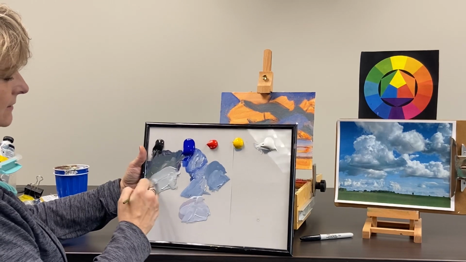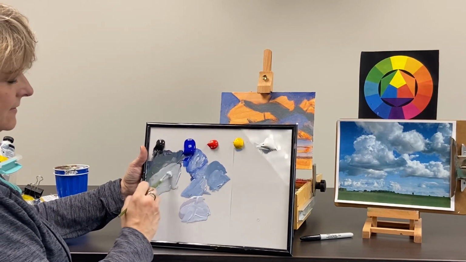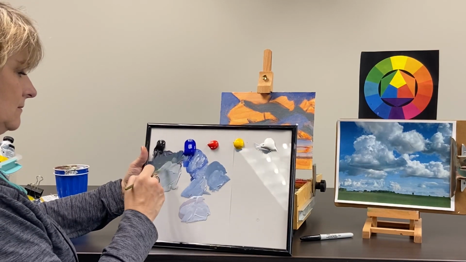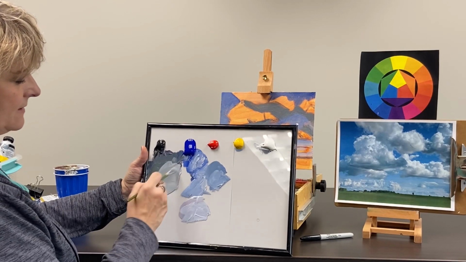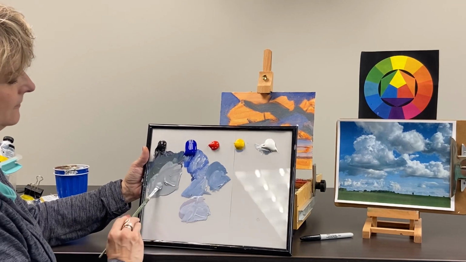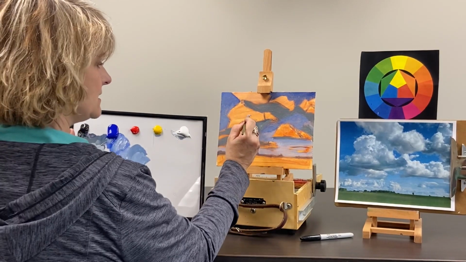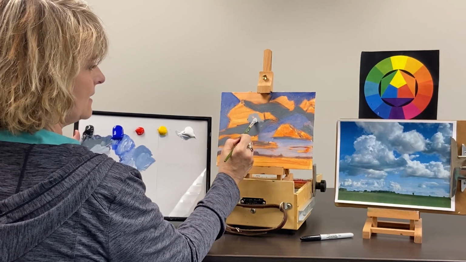Take a look. I think that's just about right. I think that's right about what I want. Nice middle. We're going to just do a little test here just to see what that looks like. I think I like that.